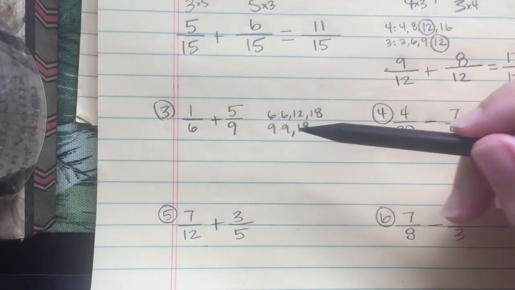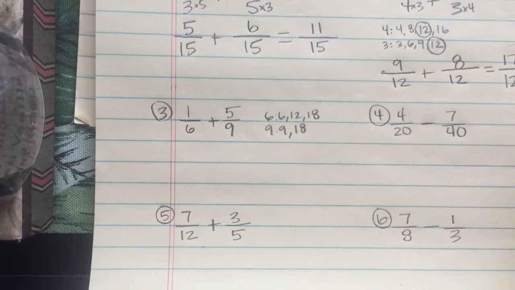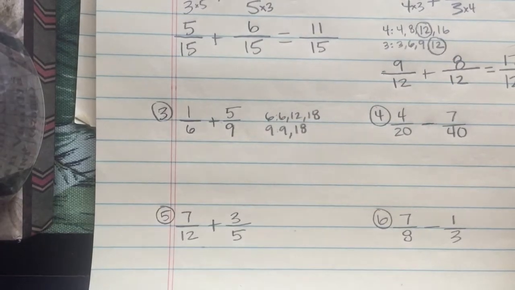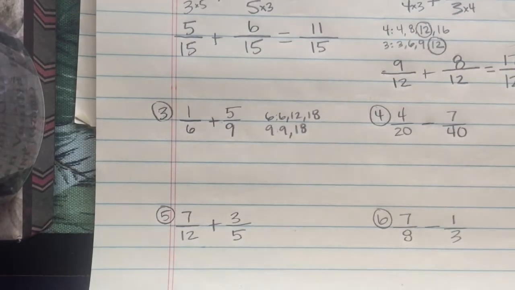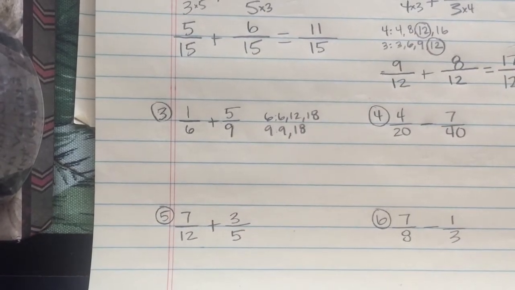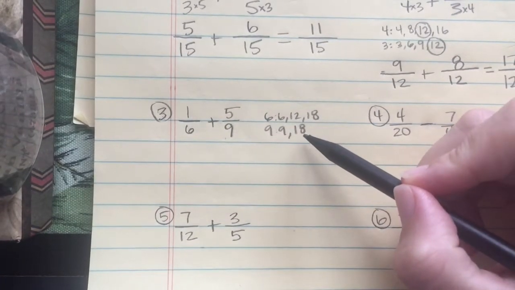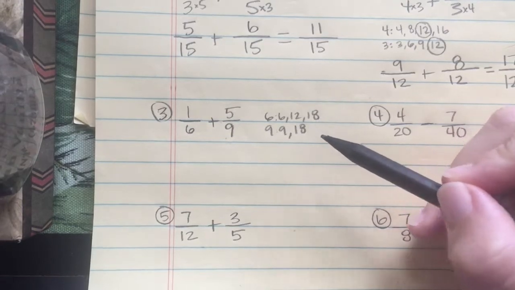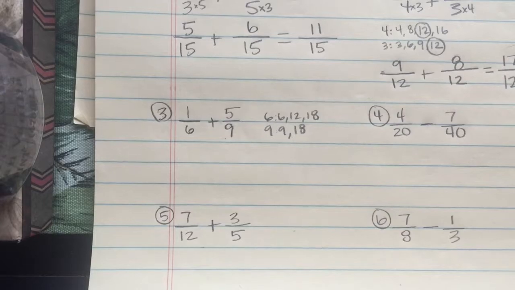Yes, you could do 6 times 9 is 54, but then your numbers end up being bigger, and most likely you're going to have to reduce later, so it may make more work. But again, I'm not going to tell you how to live your life. You do whatever way is easiest for you. That is absolutely a strategy, but remember, we are looking for the lowest common multiple, and with the lowest common one, the numbers are going to be smaller and easier to work with.